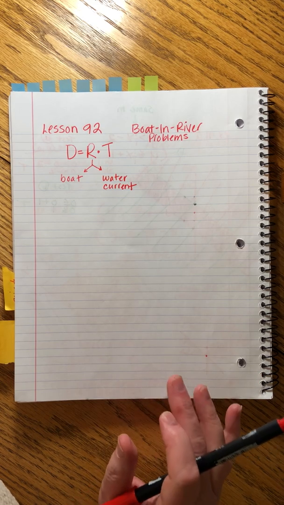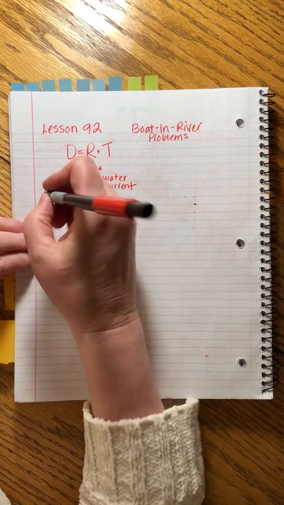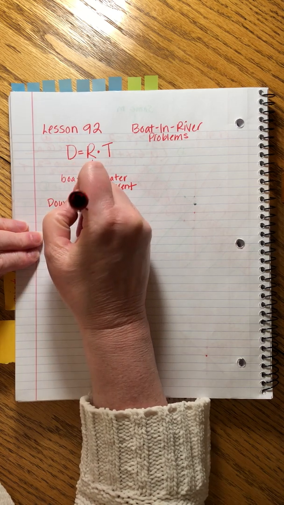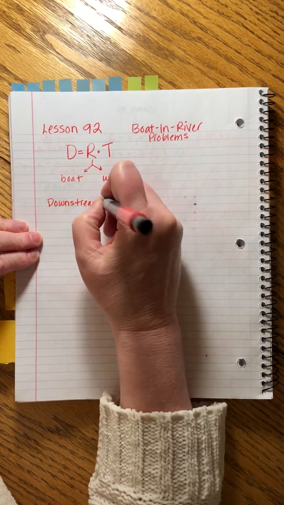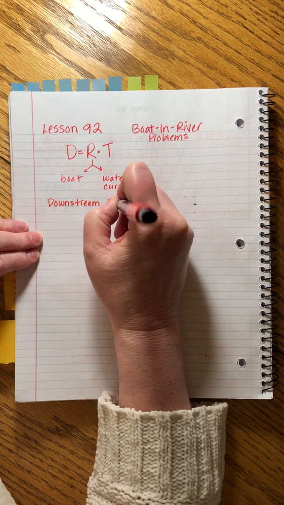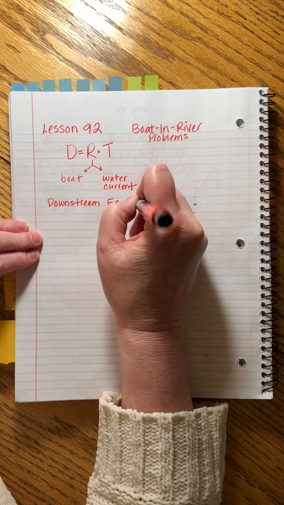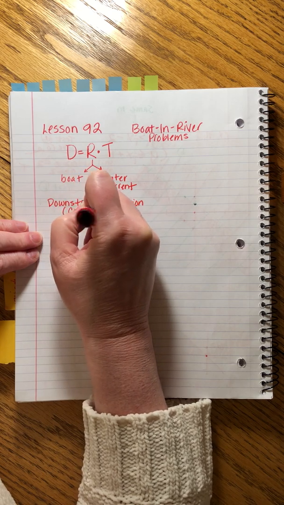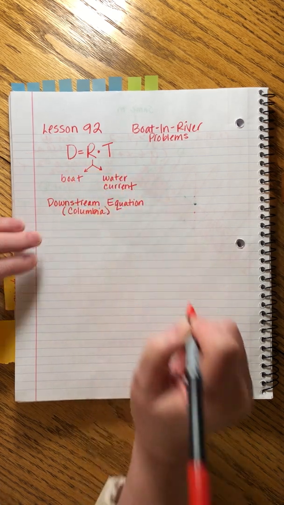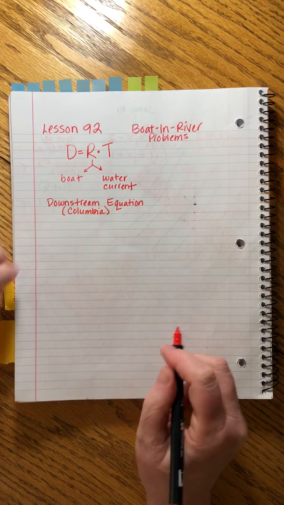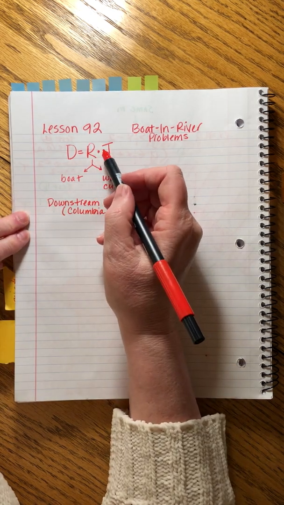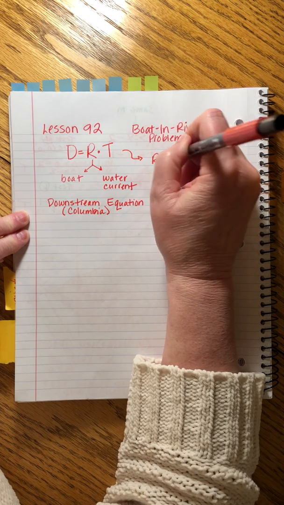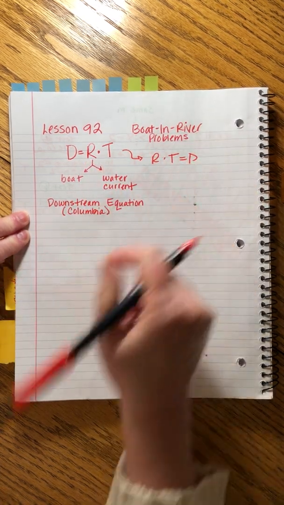So they illustrate this perfectly. I want to talk about the downstream equation first, which was second in their journey, but it's the easier one to understand. This is when they hit the Columbia River, and they were traveling with the current. I'm going to rewrite this in the form of rate times time equals distance. I'm just flipping it around.